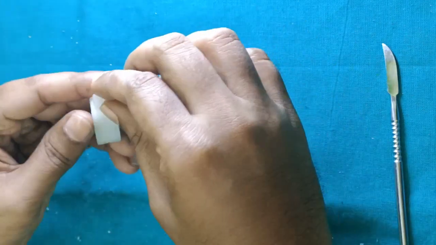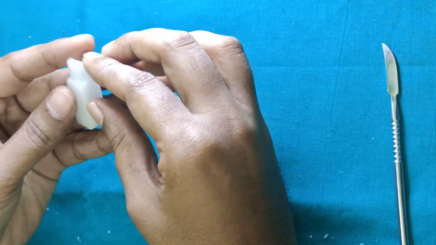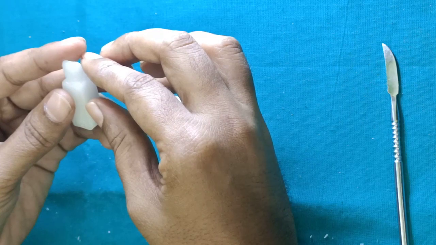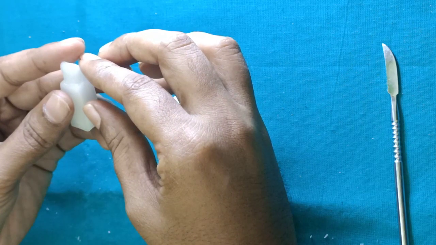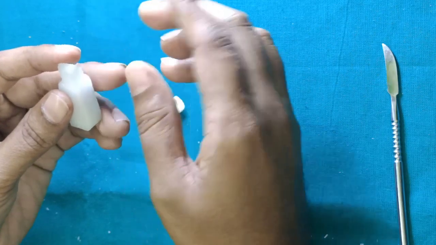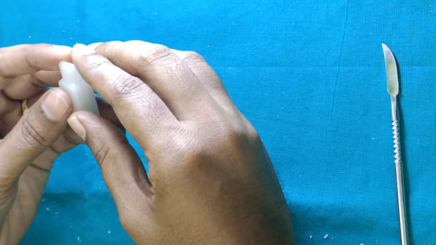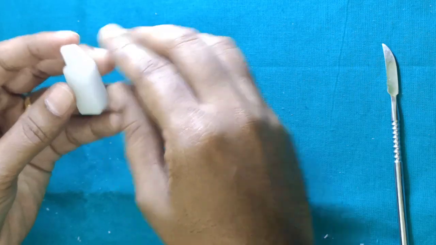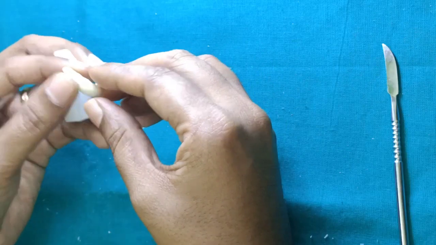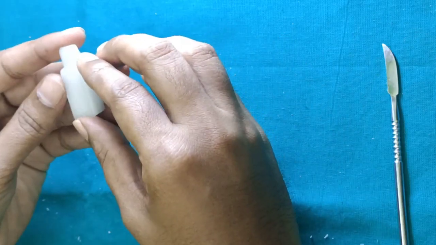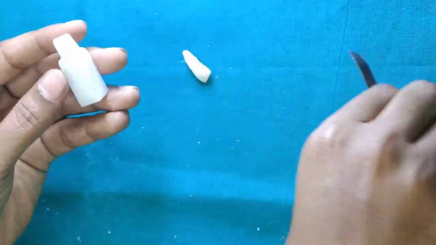Today we are going to see the maxillary incisor root portion carving. It is a continuation from the first video, that is carving of the crown. We saw the carving of the crown of the maxillary permanent central incisor, that is tooth number 2-1. So today we will continue from that. I am going to show you the carving of the root.